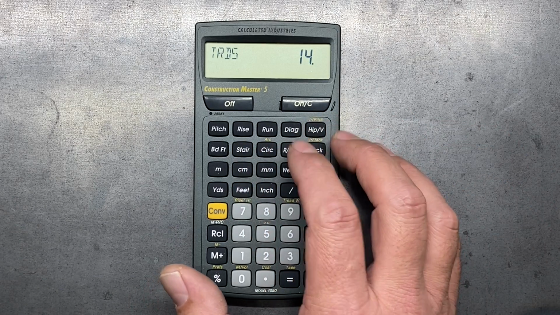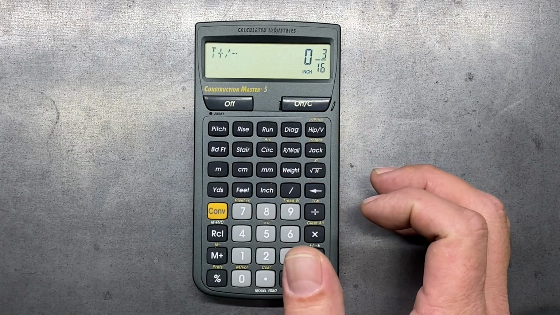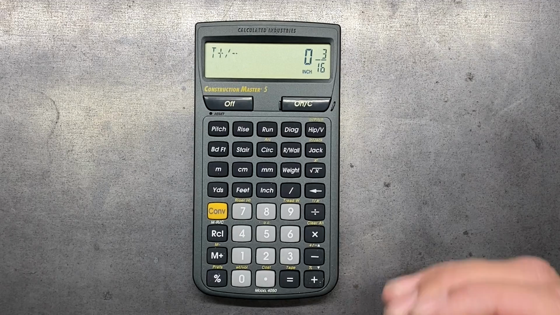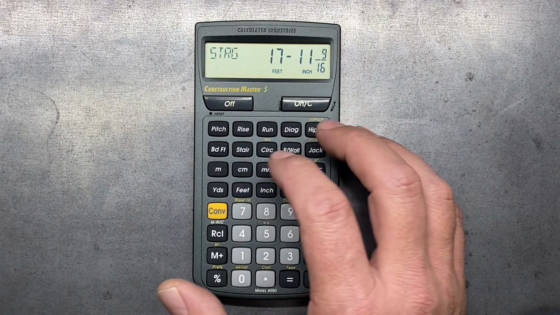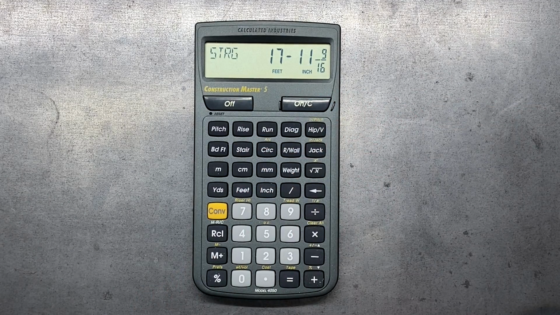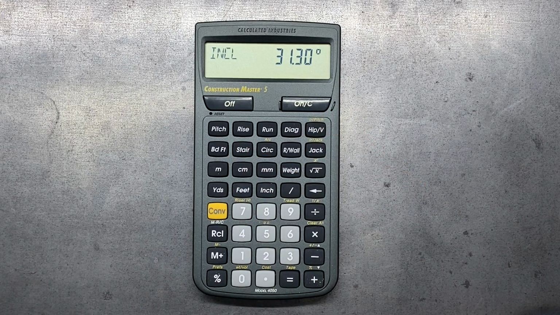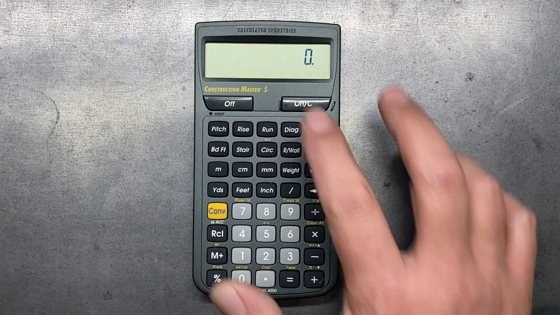Hit stair again, that's going to be the number of treads. Hit stair again, one of your treads is going to be 3/16 of an inch off. Hit stair again, that's going to be the stringer length at 17 feet, 11 and 9/16. If you hit it one more time, that will give you the angle of incline. So then you can go back.